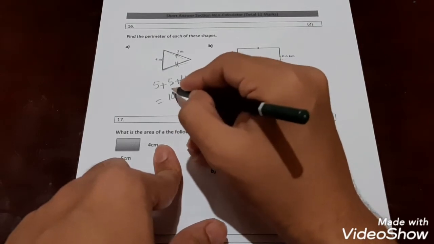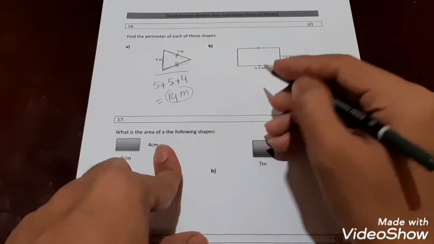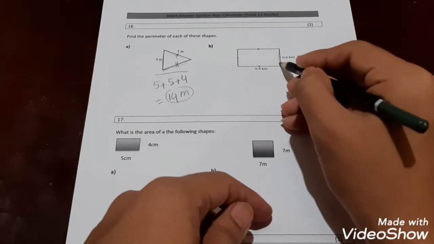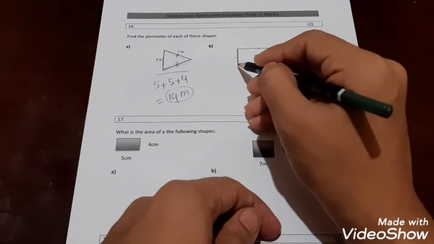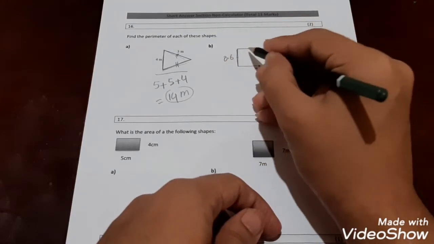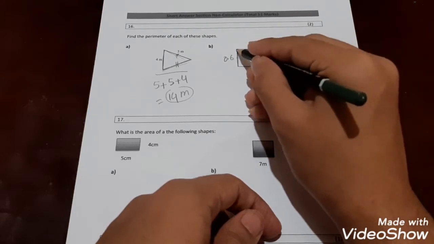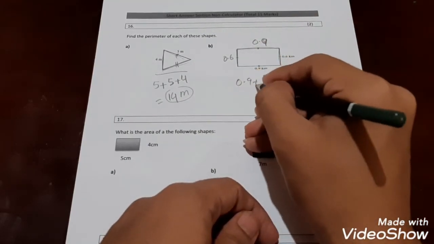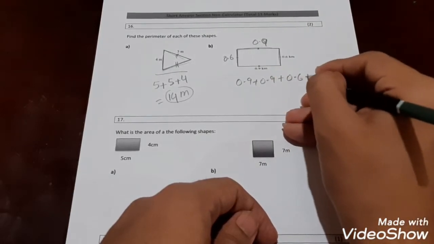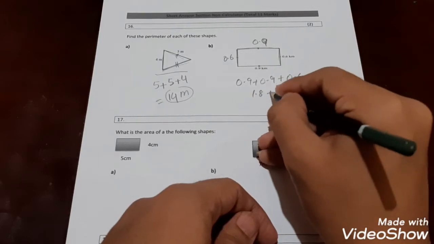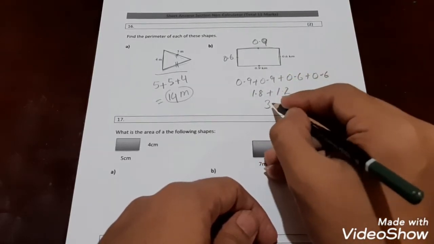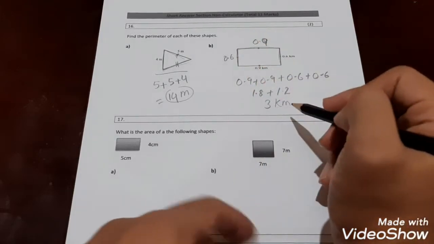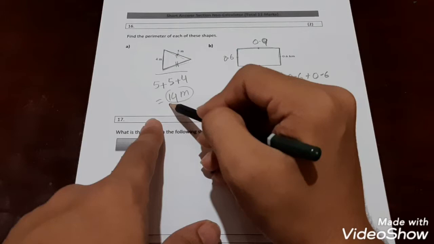So 14 meters is the perimeter for question A, and for question B it is 0.9 kilometer length and 0.6 kilometer width. So if this is 0.6 kilometers, the opposite length will also be 0.6 kilometers, so we will mark it as 0.6, and the opposite of 0.9 kilometer will also be the same, so we will mark this as 0.9. So we'll write 0.9 plus 0.9 plus 0.6 plus 0.6, which will be 1.8 plus 1.2, which will be 3 kilometers. So the perimeter of question B, the rectangle, will be 3 kilometers, and for the triangle it will be 14 meters.